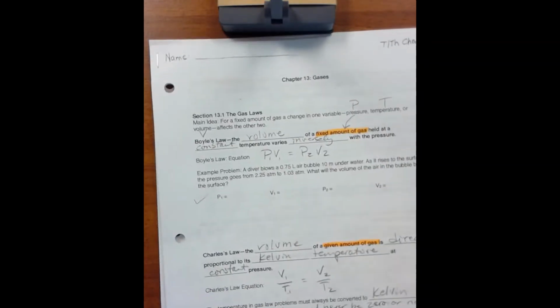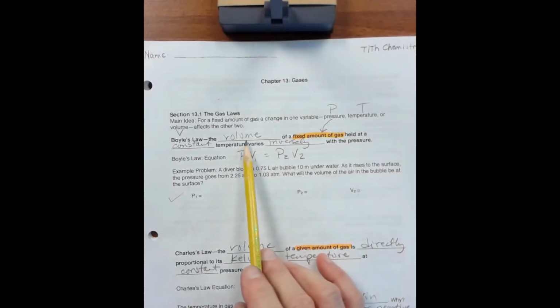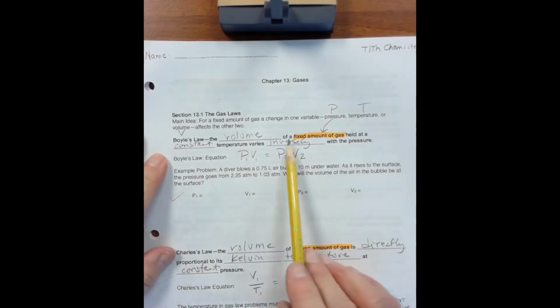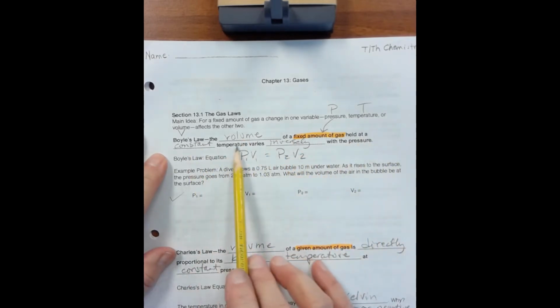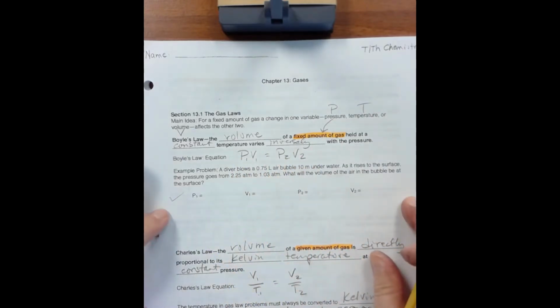All right, if you missed class on Tuesday, then you're going to need some of these notes. So we're filling in that the volume of a fixed amount of gas is held constant, and temperature varies inversely, and then we rewrote Boyle's law. You have an opportunity for a sample problem there if you need to work that.